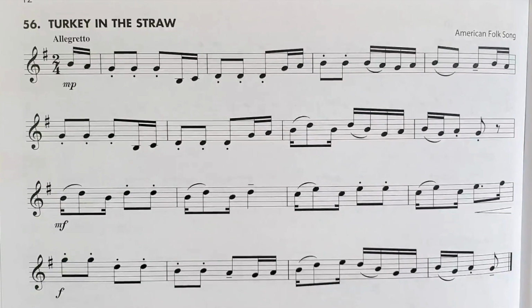Okay. And then you have your B section. They stick the B section right here, the next 4 measures. And this is what it sounds like.